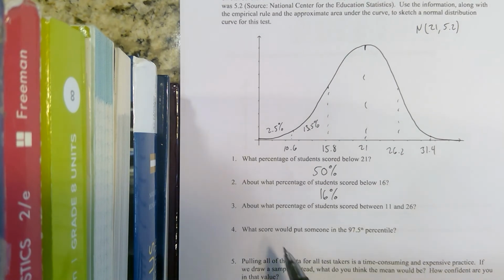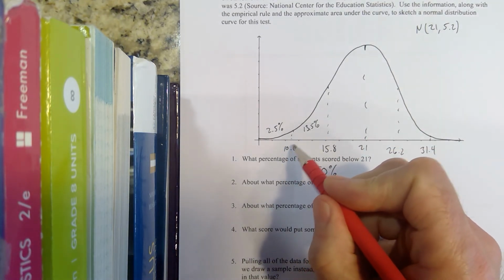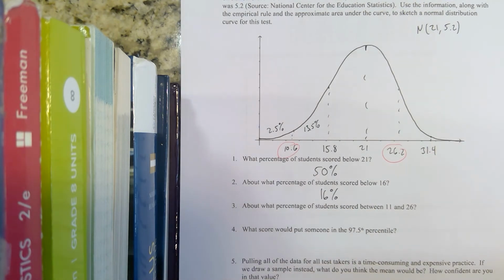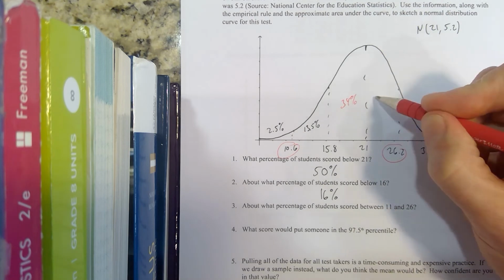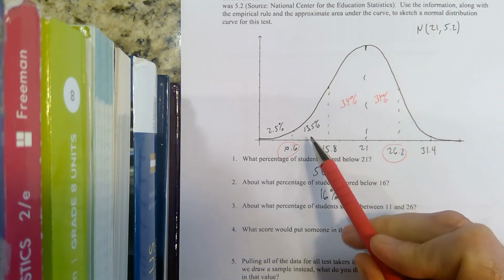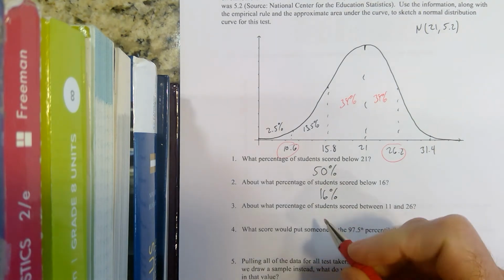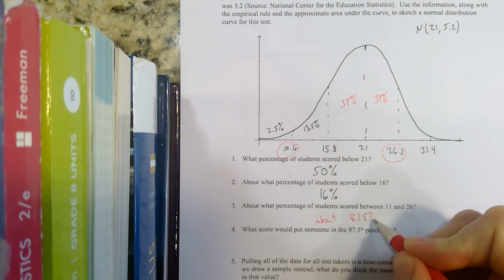Okay. Let's see, about what percentage of students scored between 11 and 26? Okay. Well, again, I don't have 11, I have 10.6, but that's approximately there, right? We'll say that's approximately 11, and then that's approximately 26. So we're saying between here and here. Okay, well, that's 34, that's 34%, and then we have this 13.5. So add those three together, and we'll say it's about 81.5%.